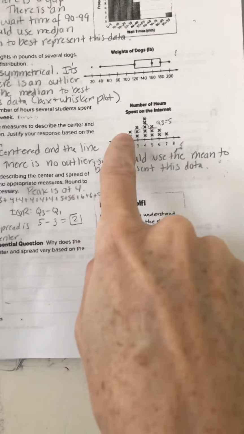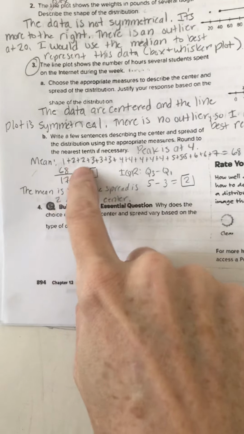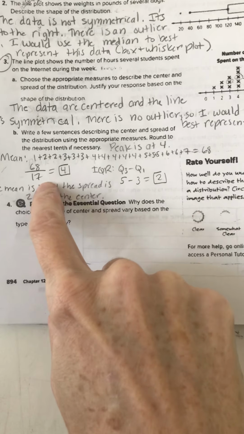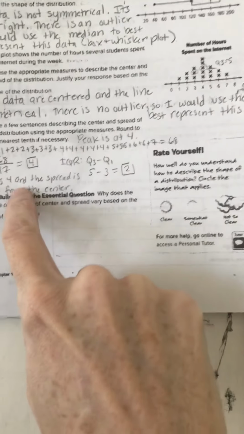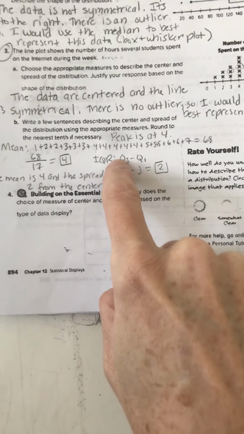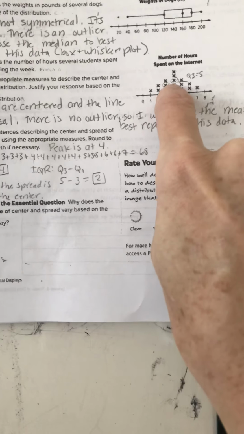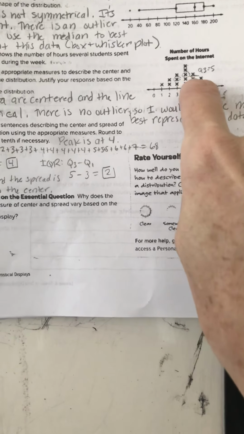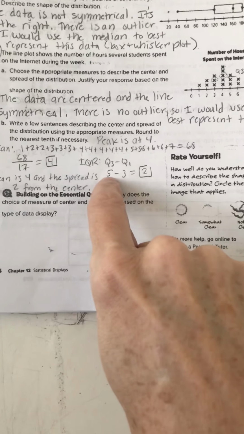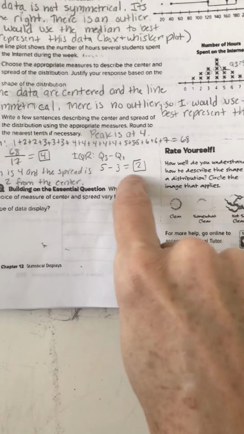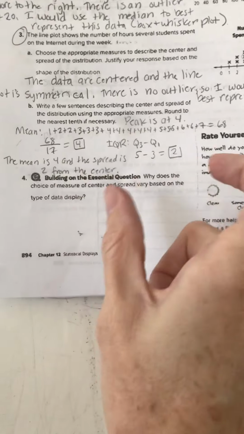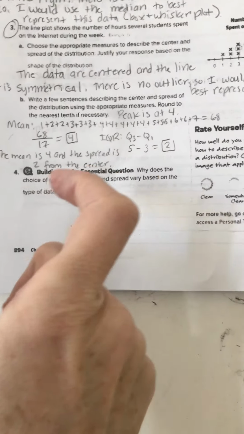So I took all these values and added them up. You can see right here, I got 68, and I divide by how many there were, there were 17 x's, and I get 4. So that's the mean. For the interquartile range, you find the median, and then you count here to find the first and third quartiles, and you get 5 and 3. We subtract that and get 2. That means the spread from 4 is kind of 2 on each side.